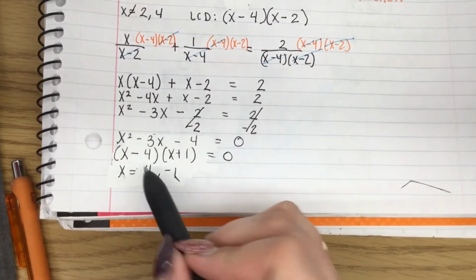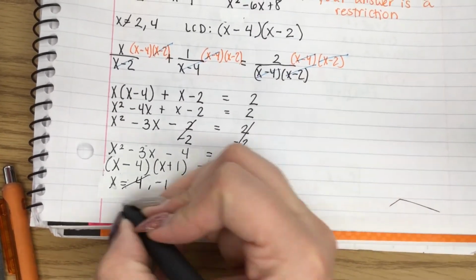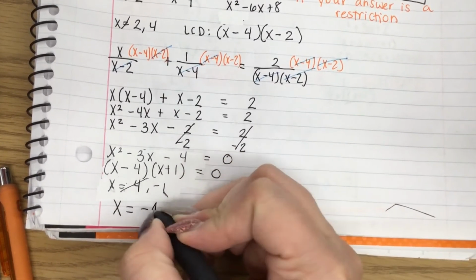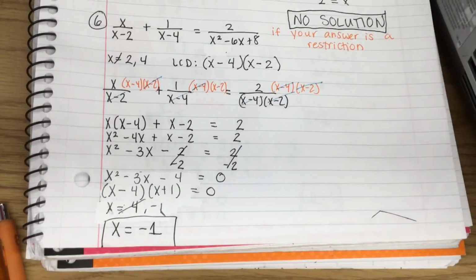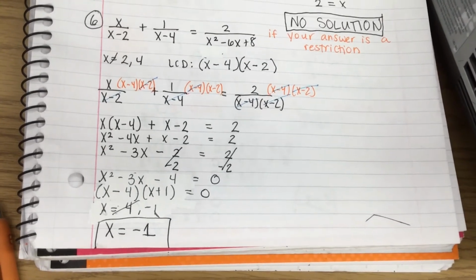Positive 4 was one of our restrictions, so positive 4 is not allowed to be one of the answers. But here I have another option for an answer. I have x equals negative 1. So that is the only answer that is valid here.